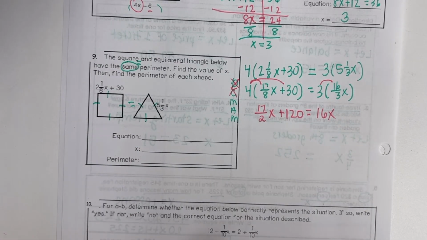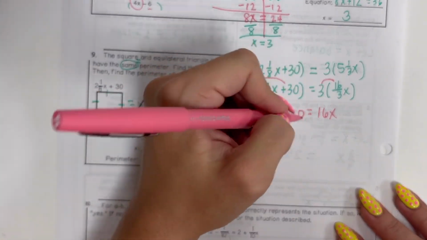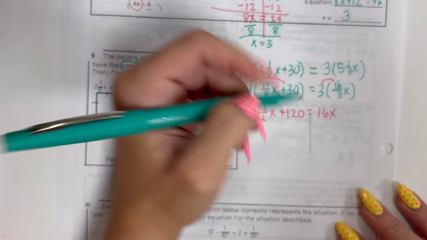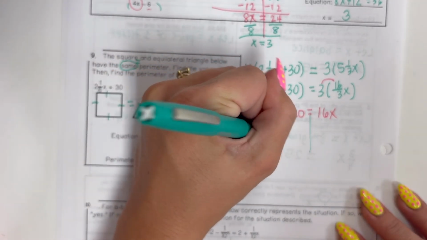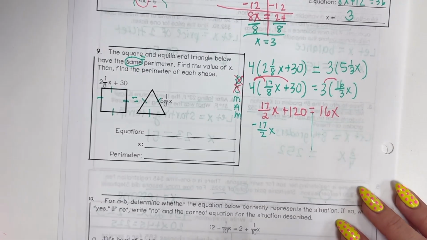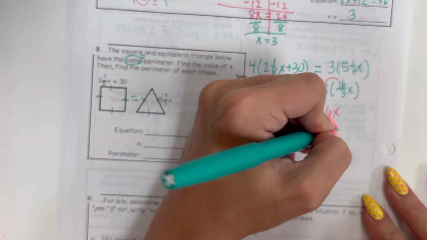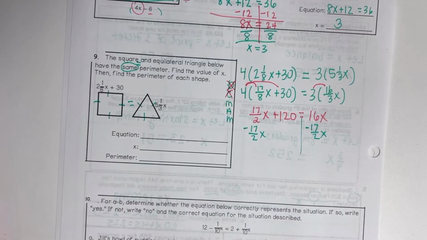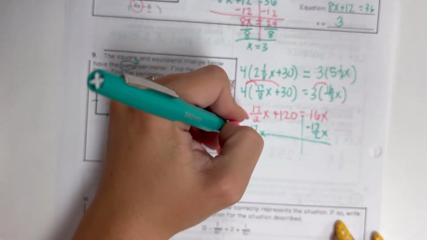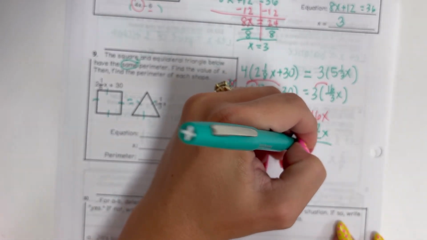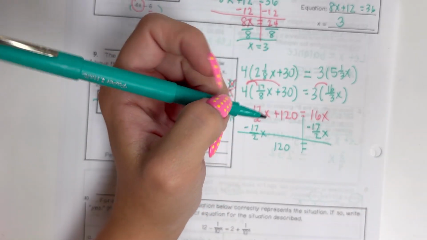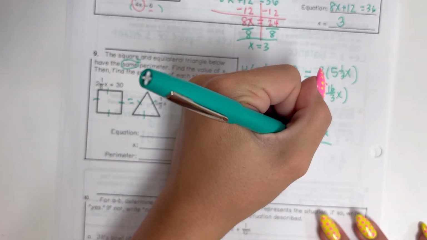And so now I just want to move my variable. So I'm gonna draw the line, and to move this, I just subtract it. 17 over 2x minus 17 over 2x cancels it out. So I'm gonna do that on this side. And that equals 15 over 2x.